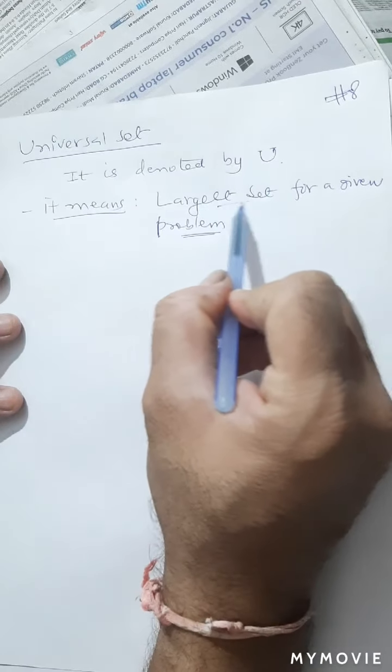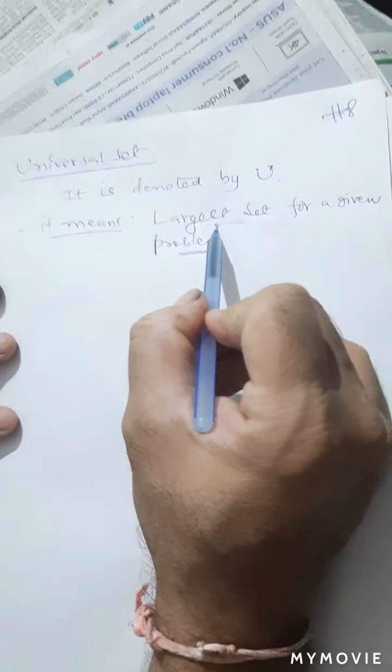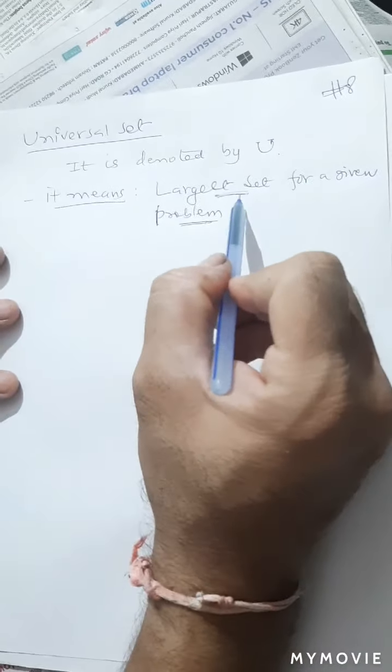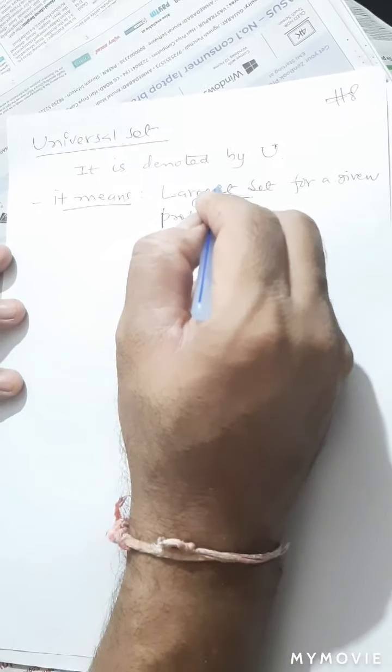So from now onwards, whenever you use the word universal set, it means the biggest or largest set for a given problem. It may vary from problem to problem.